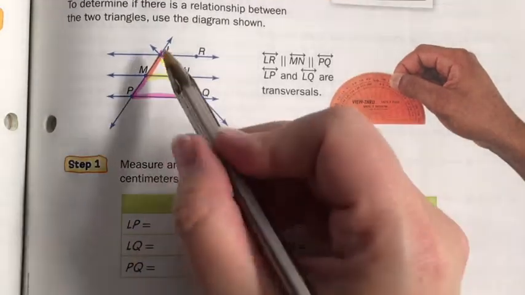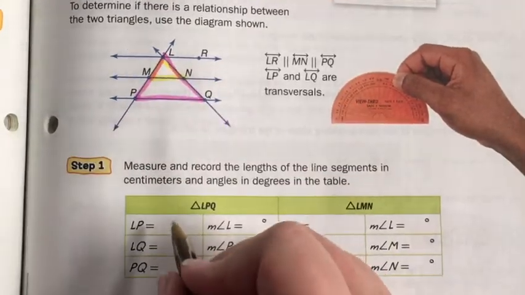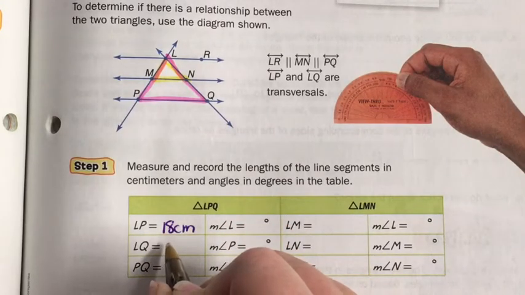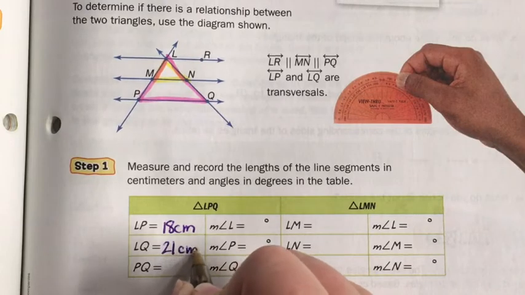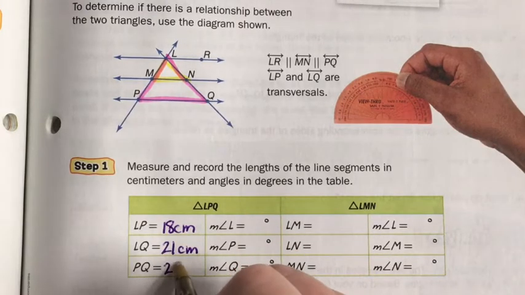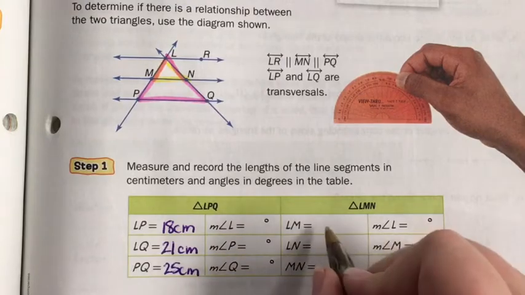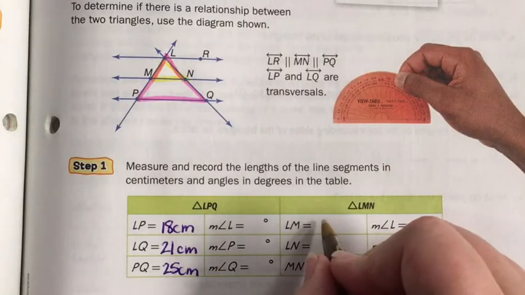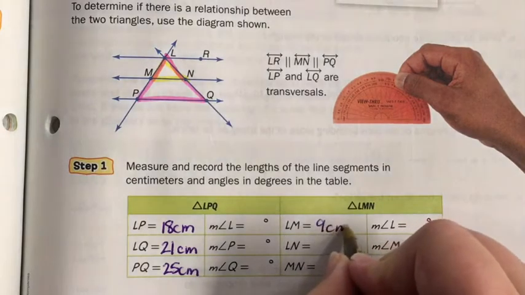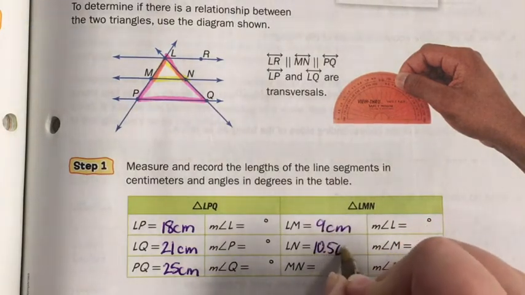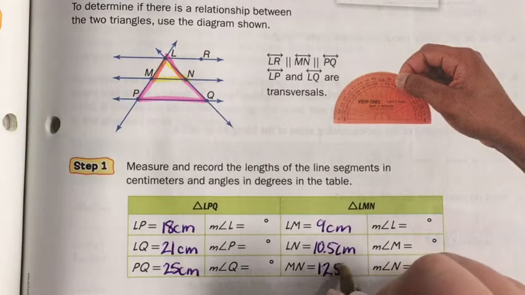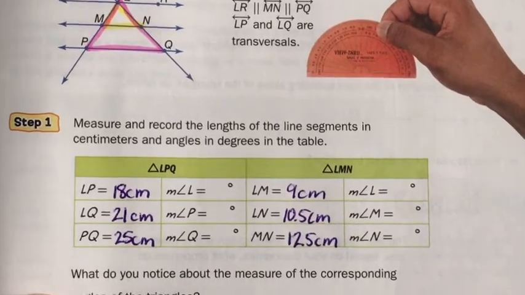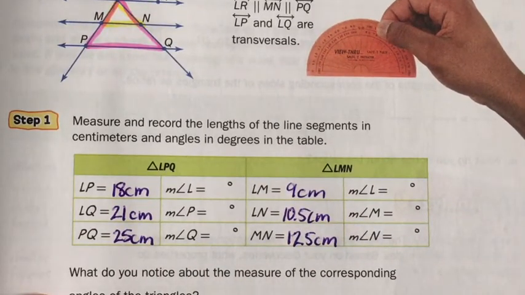She found that LP, so the distance from L to P, was 18 centimeters. Then L to Q, you guys are writing these down, right, was 21 centimeters. Then P to Q was 25 centimeters. I'm just going to keep on going with the lengths. Then LM, so like the little guy right there, was 9 centimeters. This was 10.5 centimeters. And then this was 12.5 centimeters. Guys staying up okay? So just filling in those centimeters.